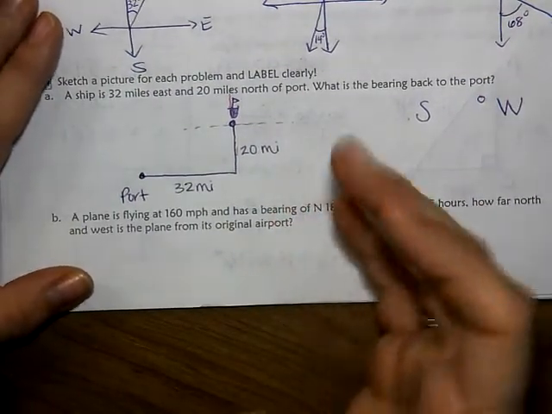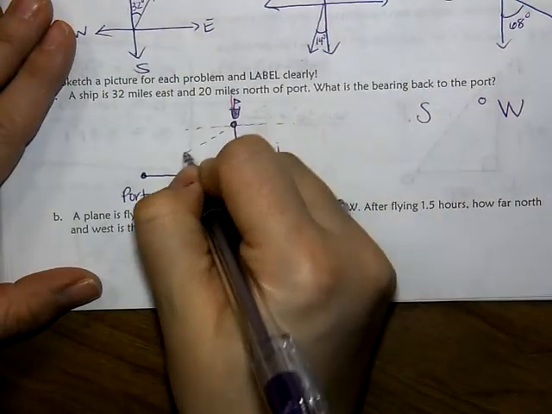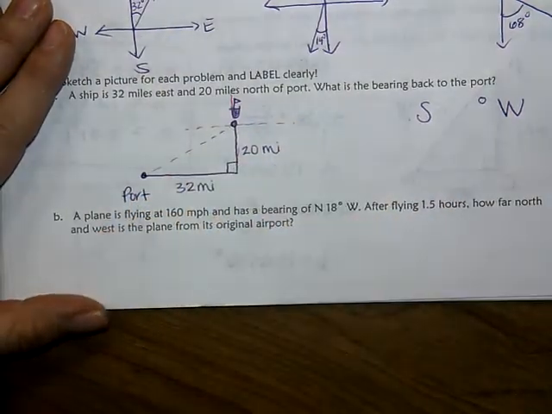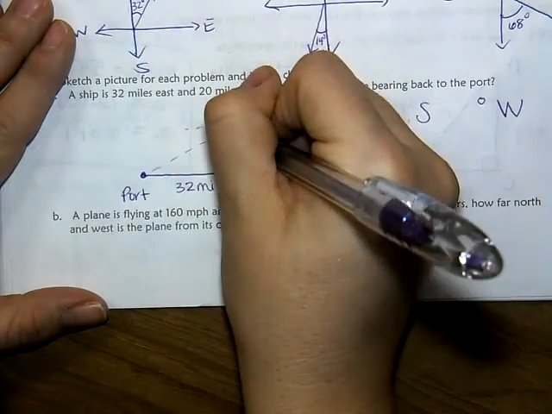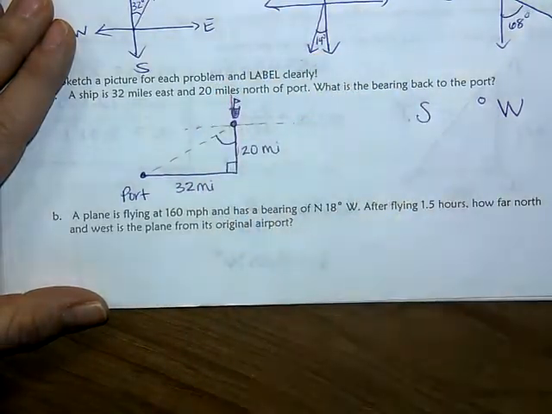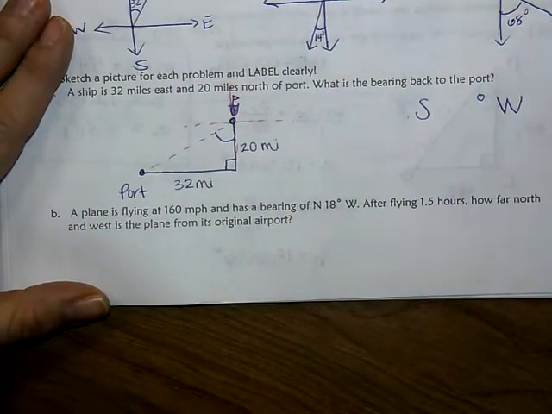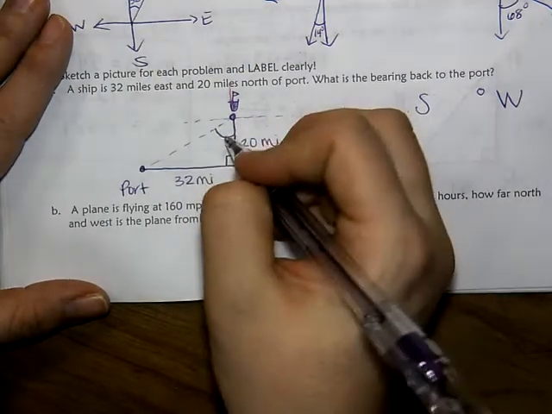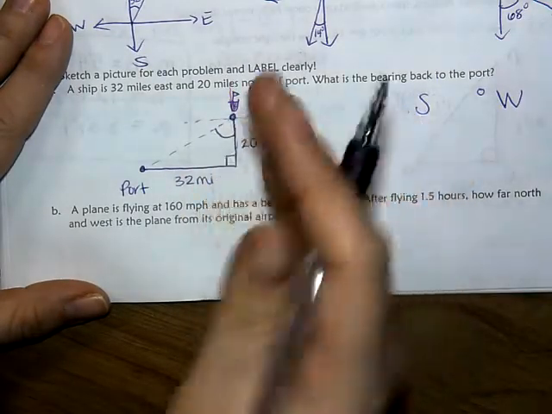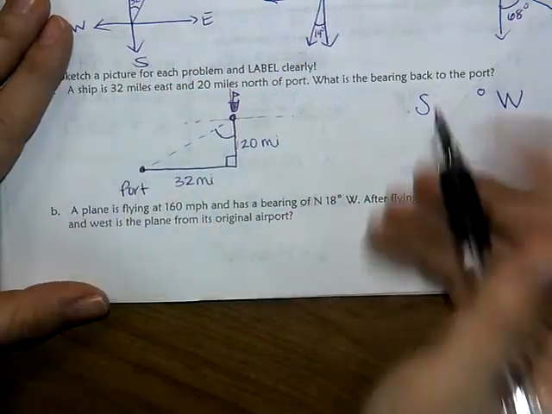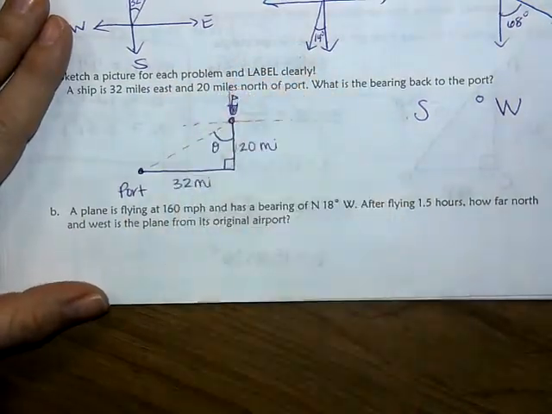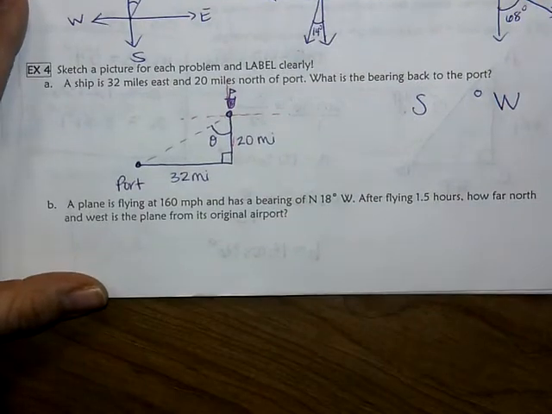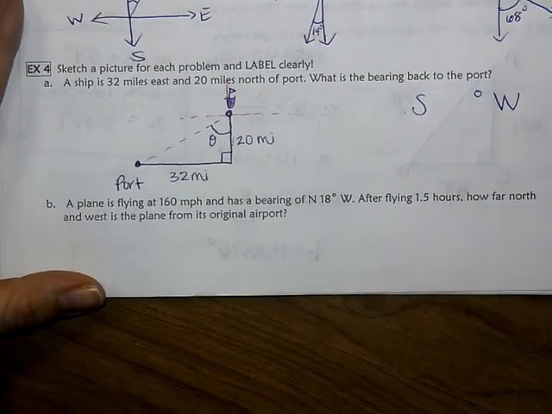So now I want you to think about this. Can everybody see that this forms a right triangle? Right? And that from the south, turning this way, is the angle I actually need, and it's the angle within the triangle. Everybody agree that this is the angle, this is the bearing, right? When you're in the south and you're turning towards the west. So this is what I want to find. This is my theta, okay? Or x, whatever you want to call it.